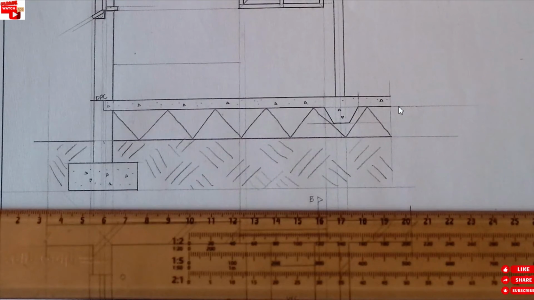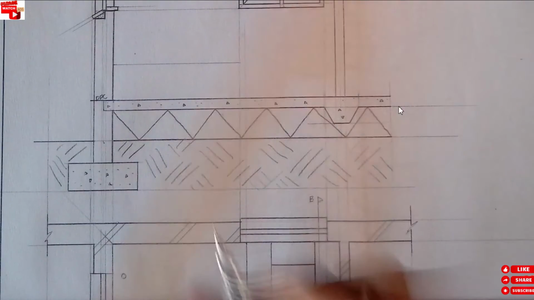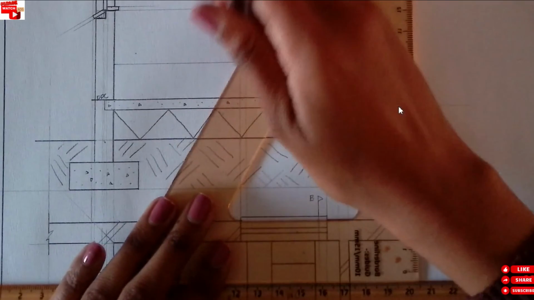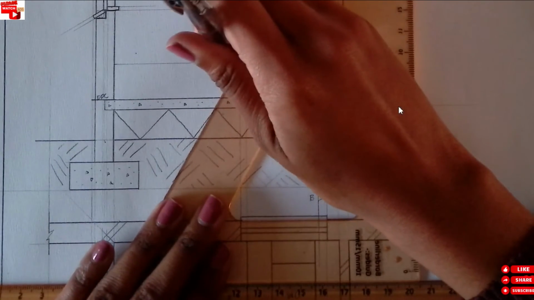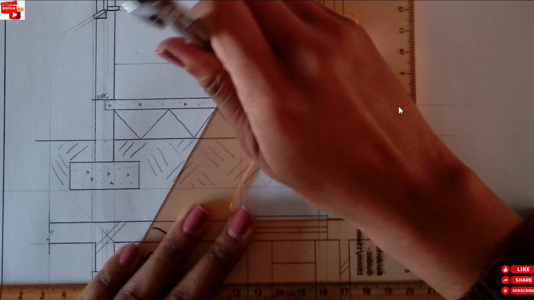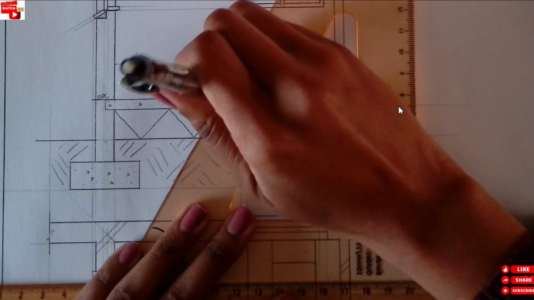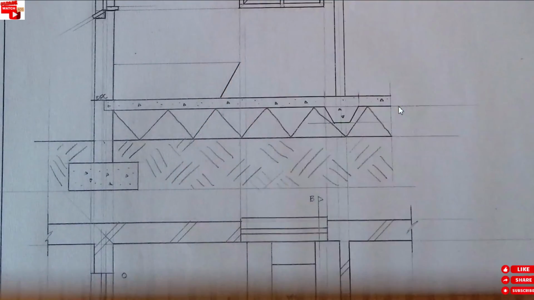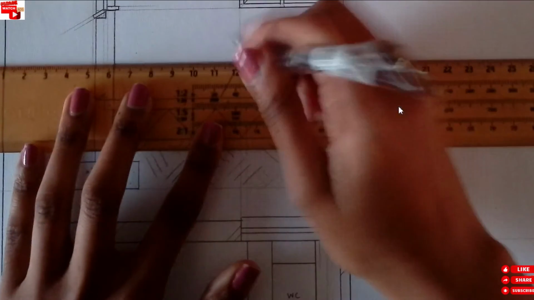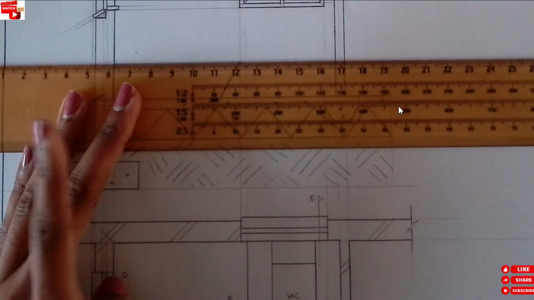Then you take your 60-degree set square and you draw the path with this.